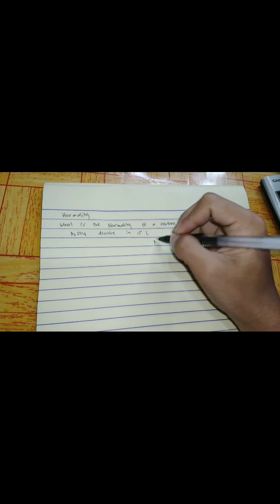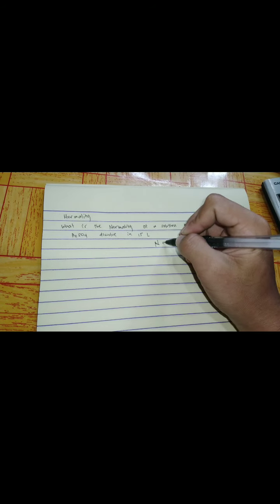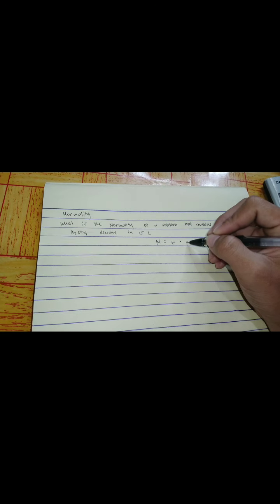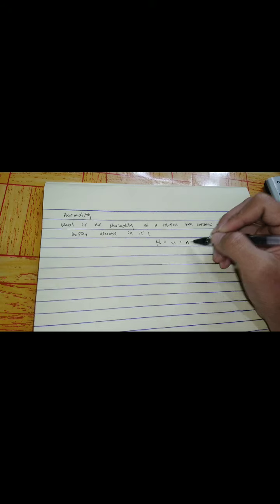Our formula for normality is N is equal to molarity times n, which is the number of moles. So first, we find the molarity of that problem.